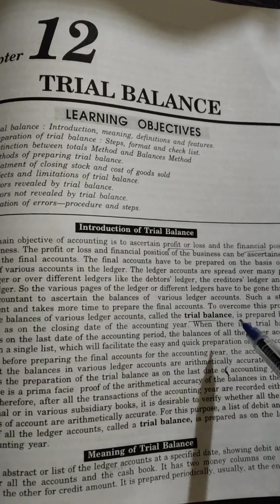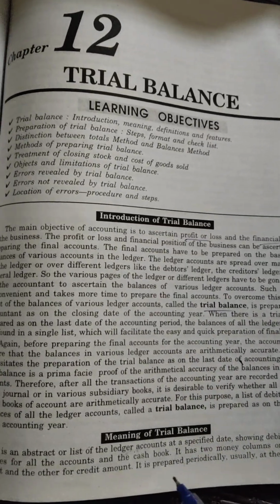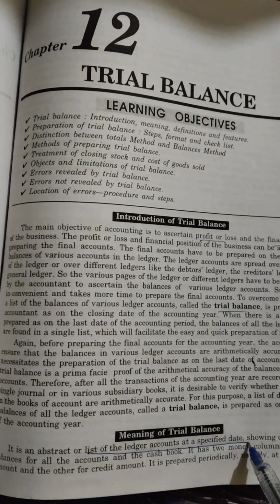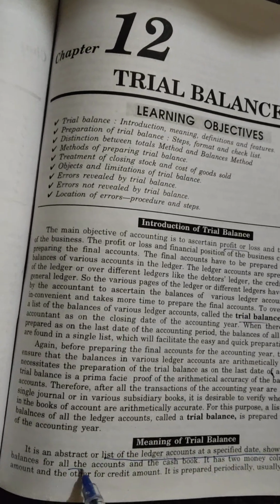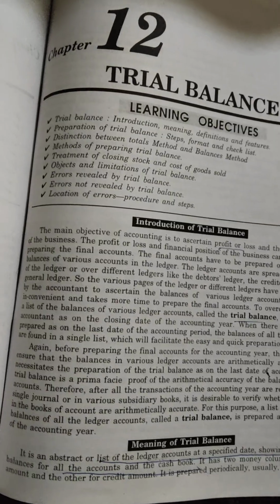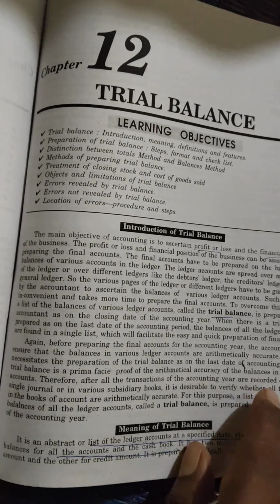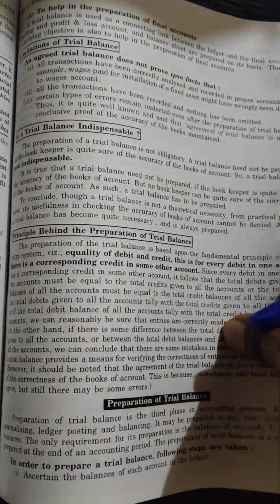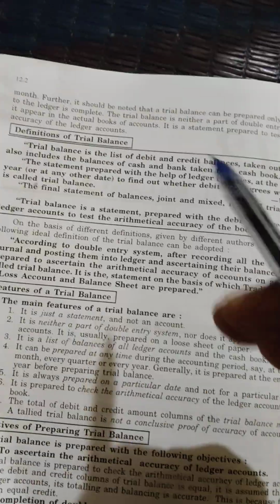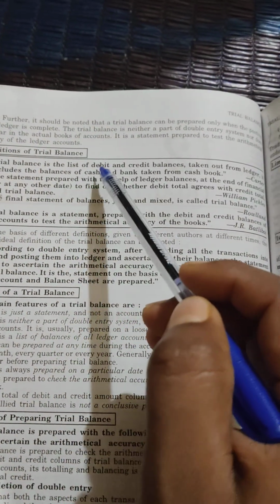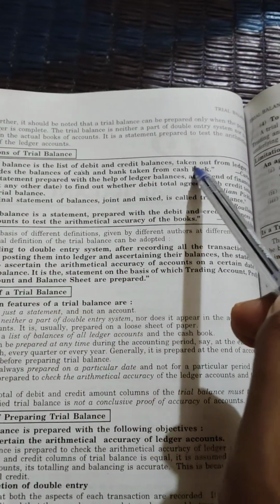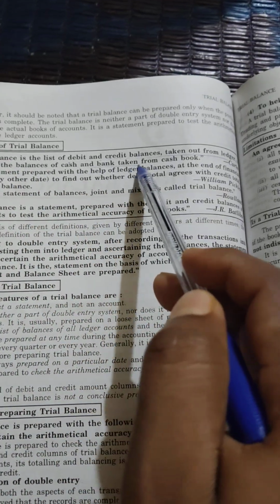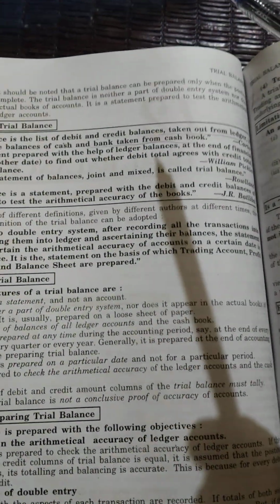Trial balance means it is a list of ledger accounts at specified dates showing the debit and credit balances for all accounts and the cash book. So as per Carter, trial balance is the list of debit and credit balances taken out of ledger. It also includes the balances of cash and bank taken from the cash book.